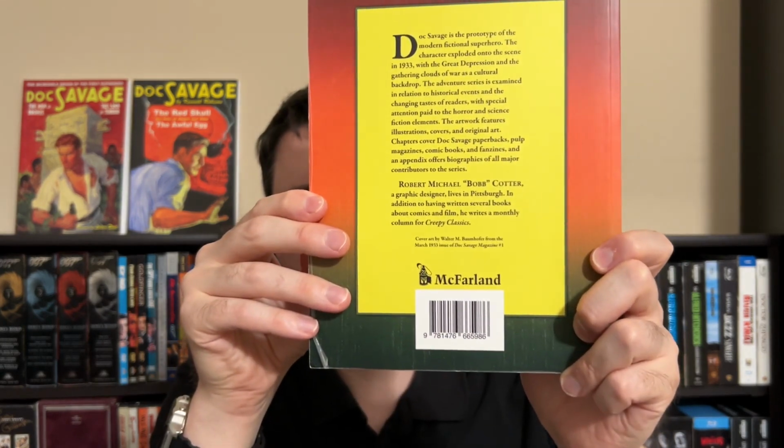And of course, it's a book from McFarland, so you know it's going to be beautifully laid out and informative and very much worth its purchase price. But this is basically a Doc Savage book in their traditional sort of layout. So we have some critical pieces and then diving into the actual detailing of the character.